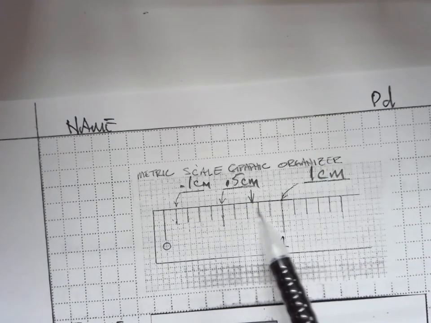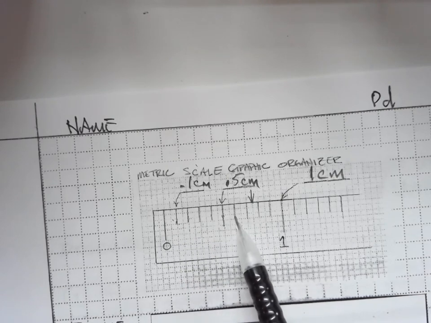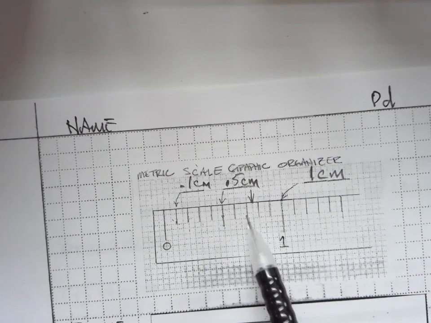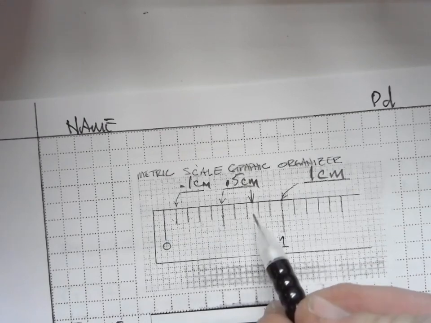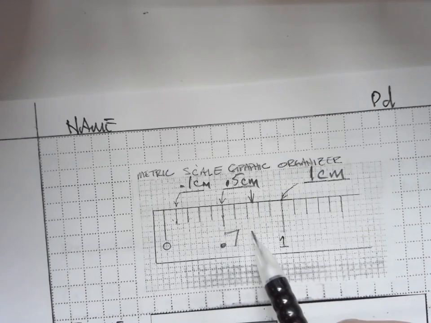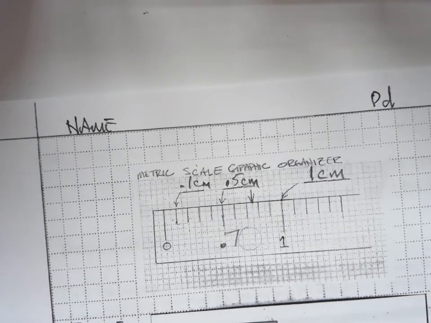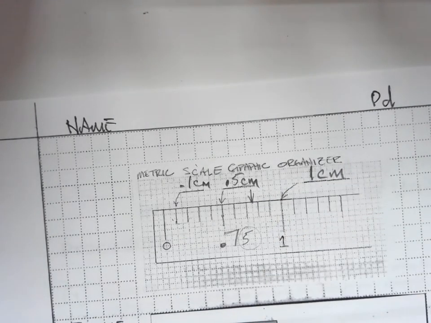Well, it's between 2 millimeters. If this is 0.5, that makes this 0.6, this 0.7, and we haven't made it to 0.8 yet. So the first number we're going to write is 0.7. But it's past that a little bit, so we're going to have to put a number here. If it's exactly in the middle like this, we'll go with 5. So that would be 0.75.